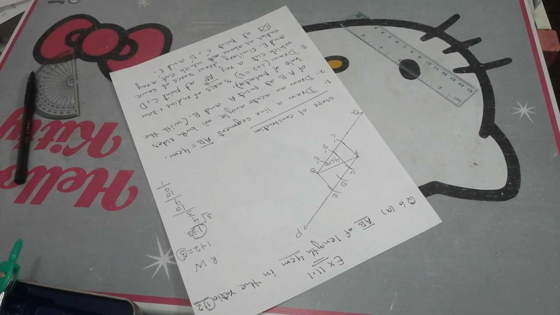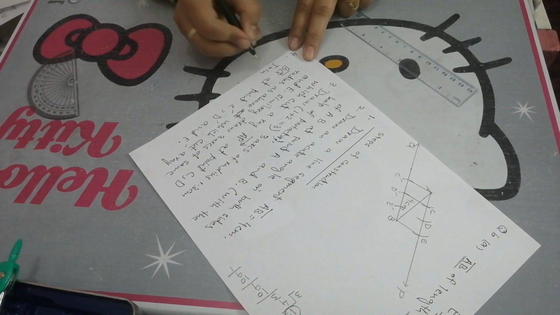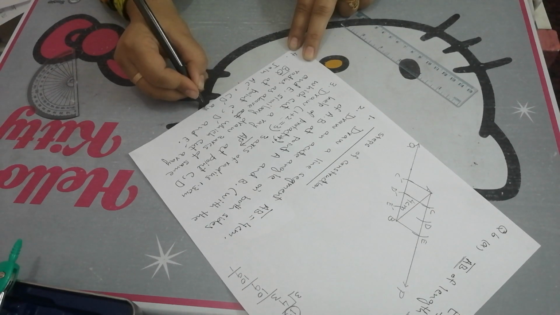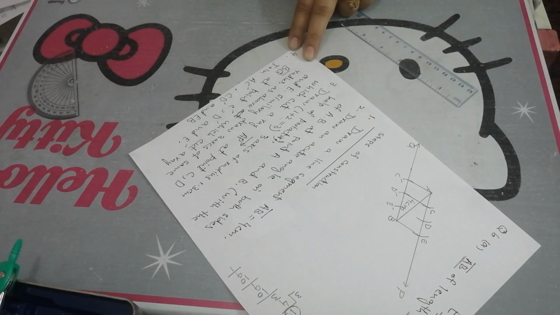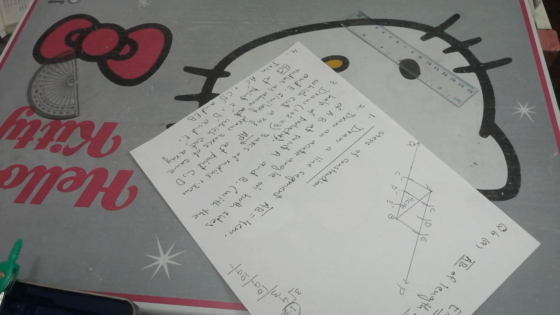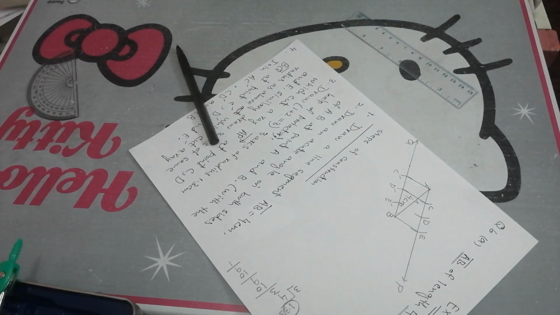So for this, what do we write? We join, number 4, join A with C bar, C with D bar and E with B. We give them a name, for example this is A, this one we name X. So we get the ratio AX and XB.